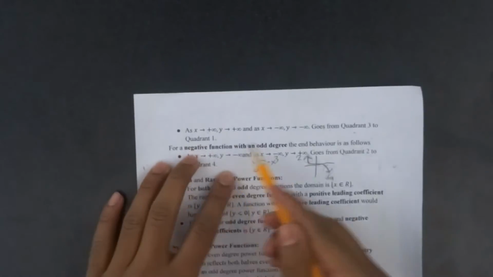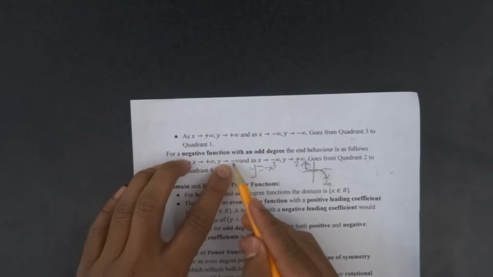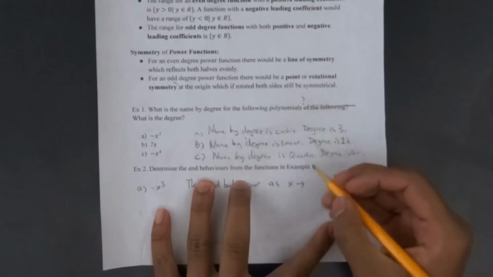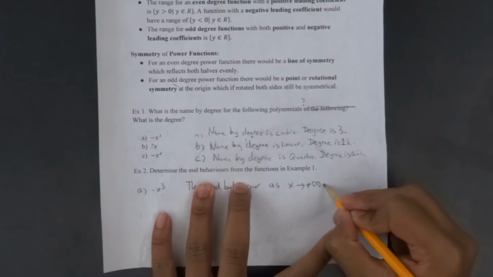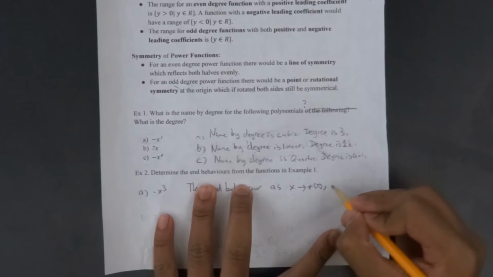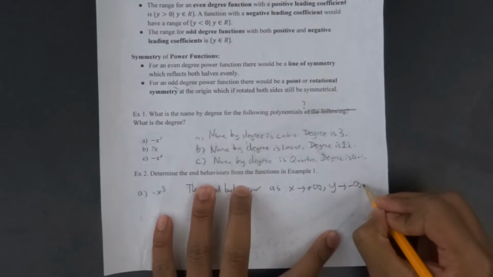For this function, you go back to your notes and you see that as x approaches positive infinity, y approaches negative infinity. So you would write, as x approaches positive infinity, y approaches negative infinity.